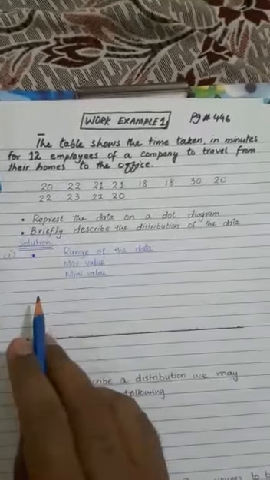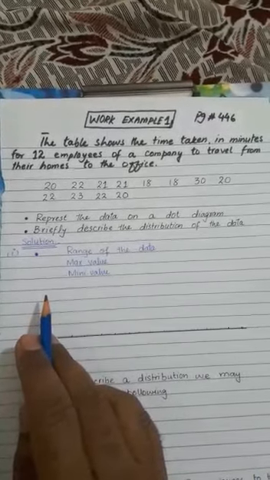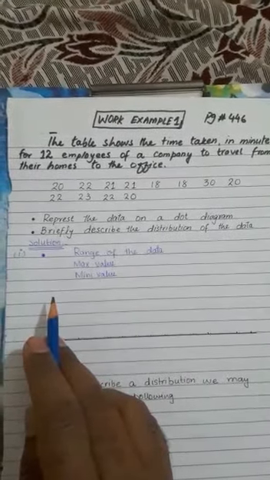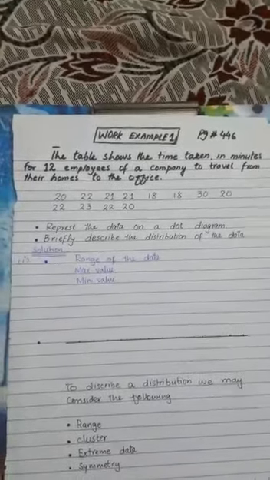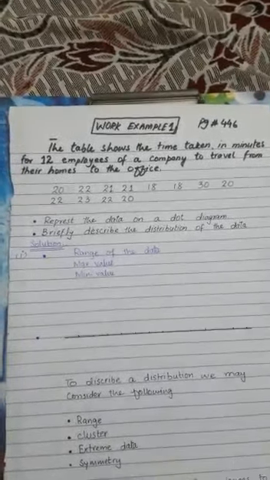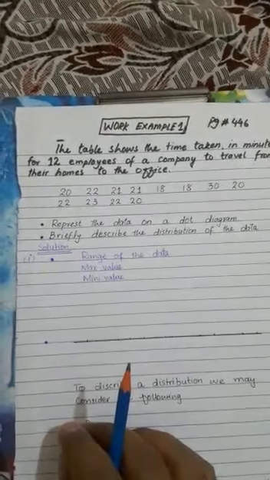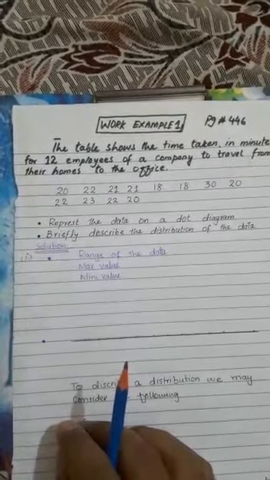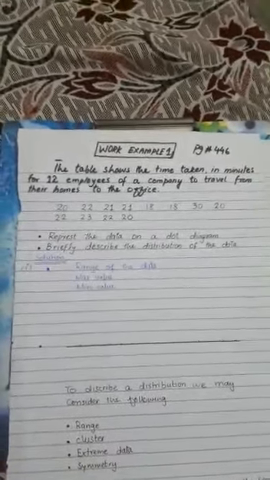The times are 20 minutes, 22, 21, 21, 18, 18, 30, 20, 22, 23, 22, and 20 minutes. The requirement of the question is, number one, represent the data on a dot diagram. Number two, briefly describe the distribution of the data. So now we start with our solution.